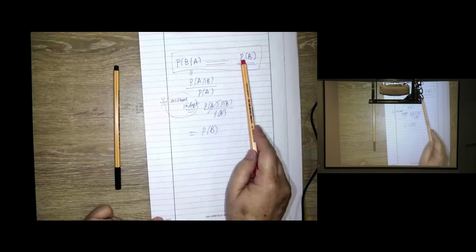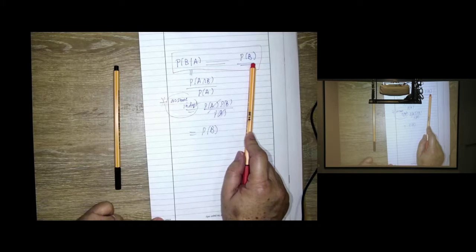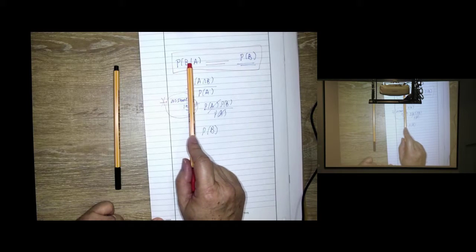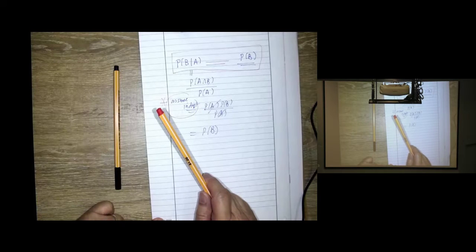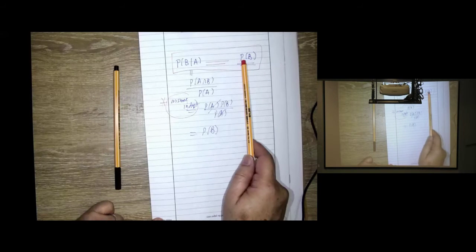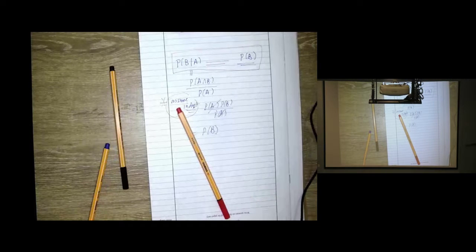Now we have an interpretation of this, because the right-hand side says that I am ignorant about whether A has occurred or not. Whereas on my left-hand side, I have extra information that A has already occurred. But the fact that they are equal means that whether A has occurred or not will not change the probability that you assign to B. So this is actually what we mean by independence.